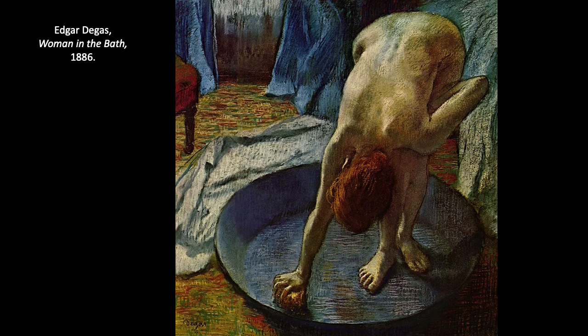Let me turn my laser pointer on here. You can sort of pick out singular marks made with different colored pastels, but then you can also pick out areas in which he's kind of blended them together, really kind of taking advantage of the qualities of the material.